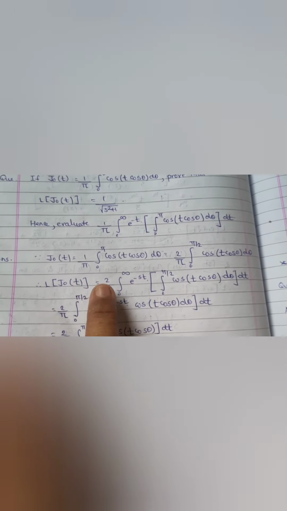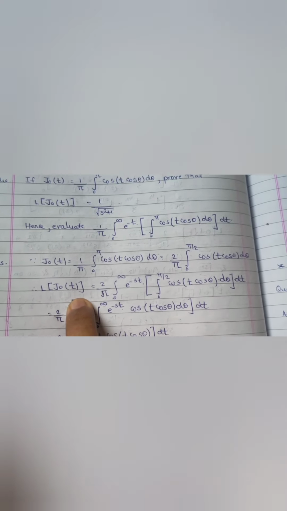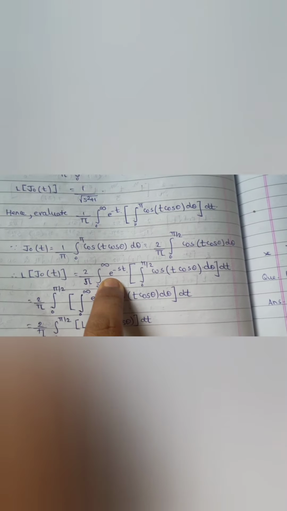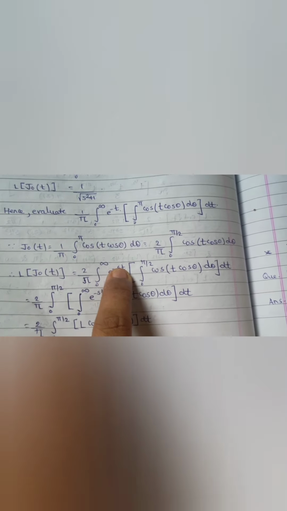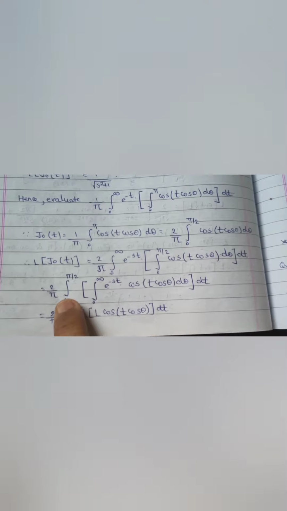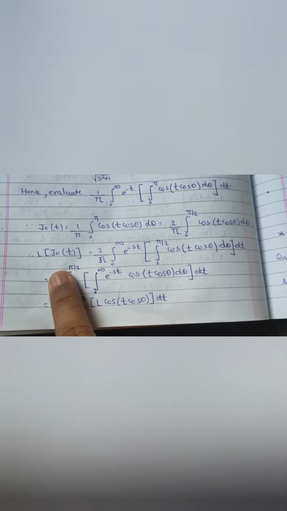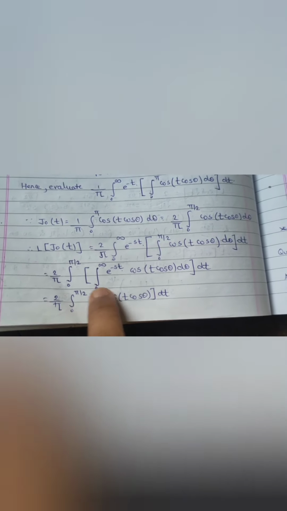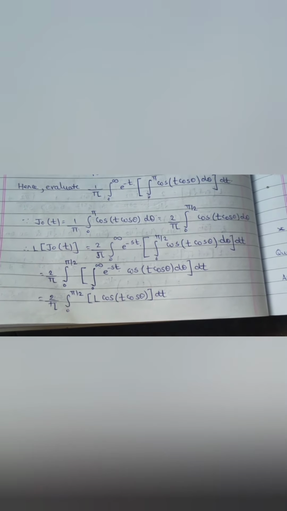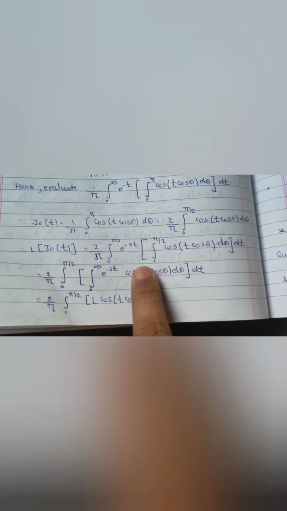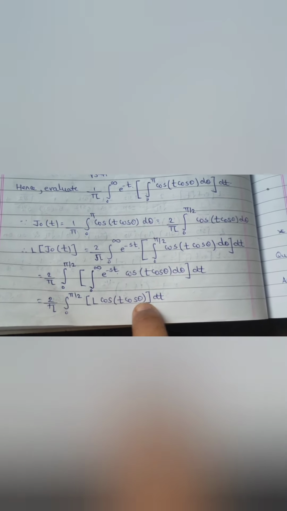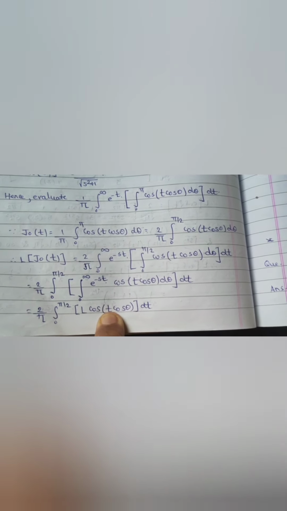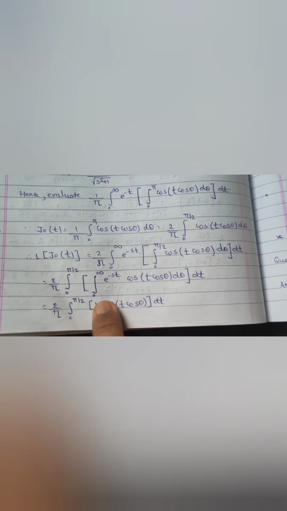Then we can take Laplace. Laplace means what? 2 by pi integration 0 to infinity. The basic formula, that is the definition formula which we have seen in the very first question, e raised to minus st into this whole. Now we can take this integration outside and this integration inside, and this whole means integration 0 to infinity e raised to minus st and this function, which is nothing but the Laplace of this. Now Laplace of cos is what? It is s upon s square plus a square. So we'll apply the same formula over here, and then we will do the integration.